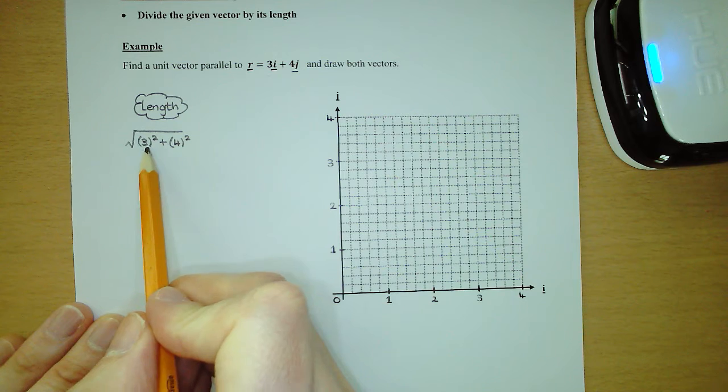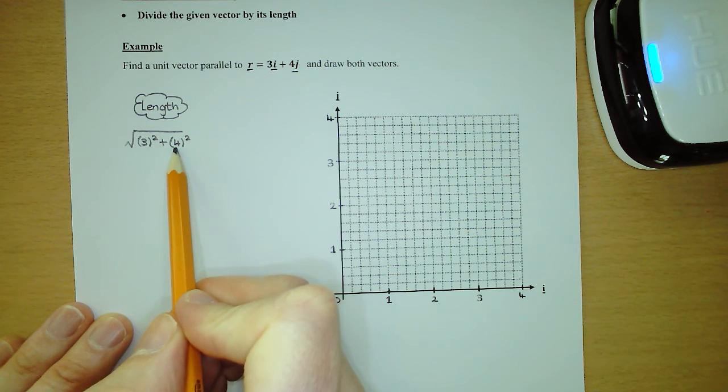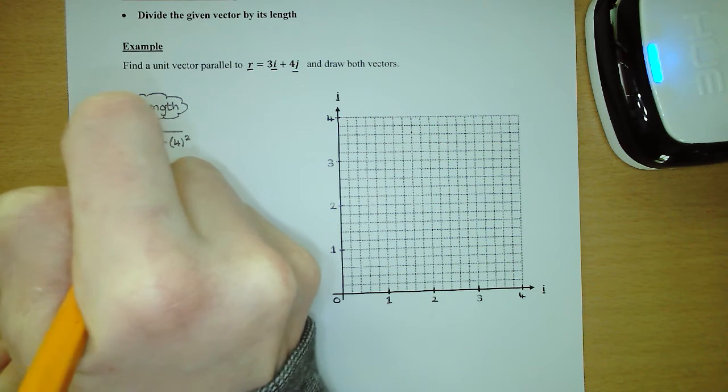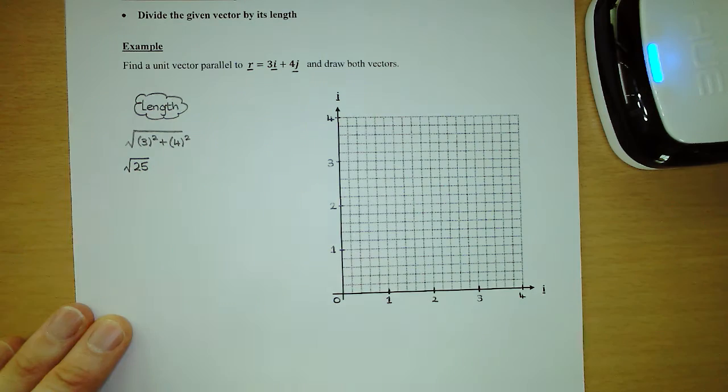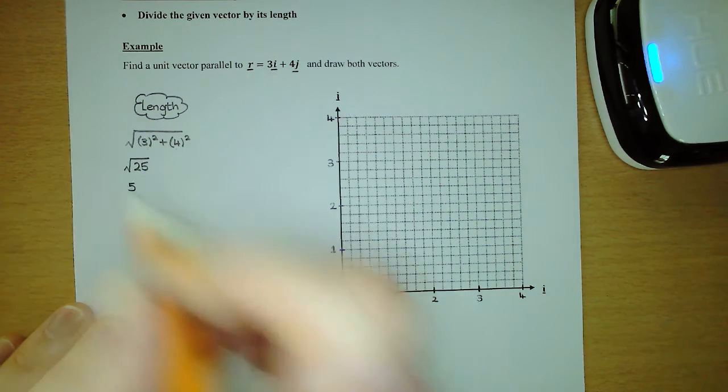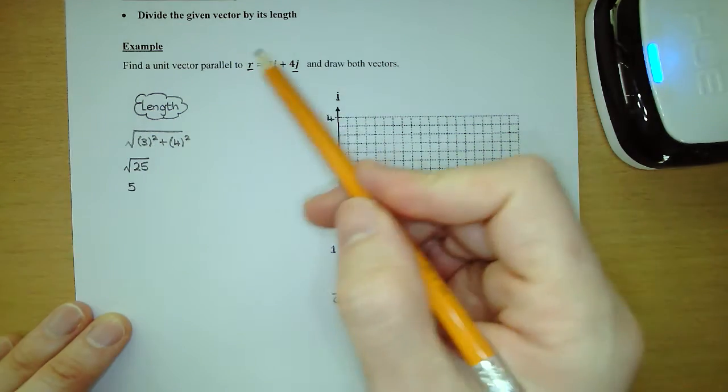So we're going to have 9 plus 16, which is going to give us 25. So that's going to give us the square root of 25. And then we take the positive square root of that. That's just going to give us 5. So we've worked out the length of the given vector.